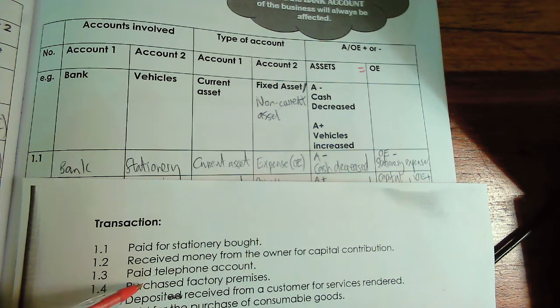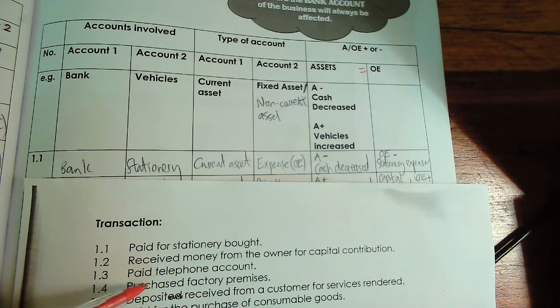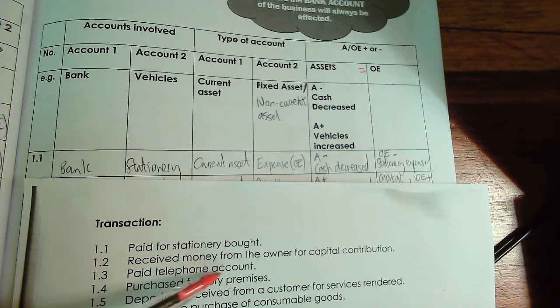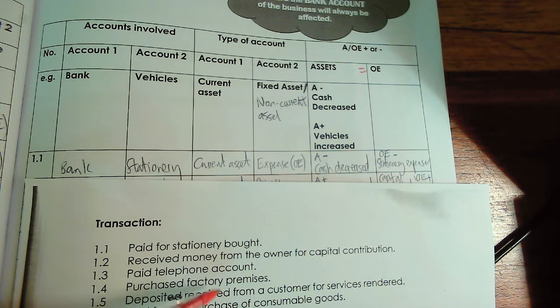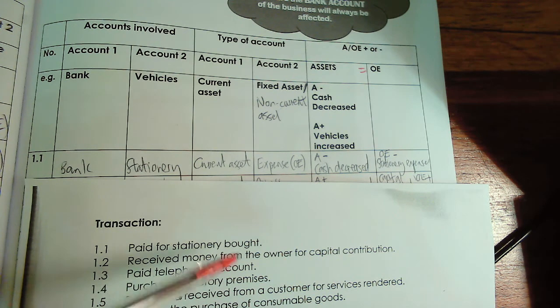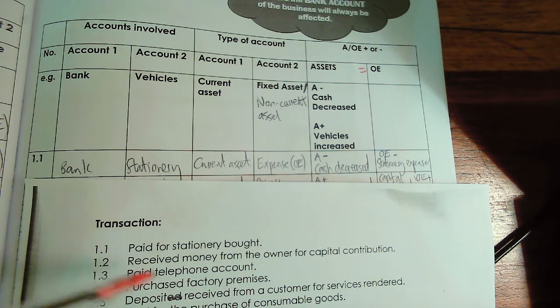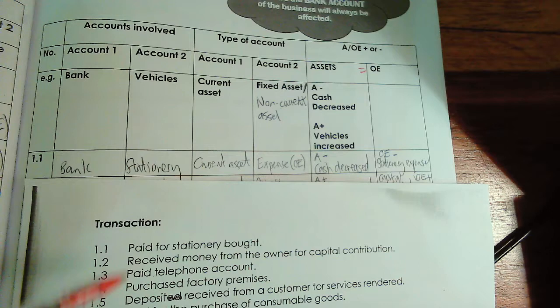I'm buying an asset, a factory premises, and the account that we normally use for any land and buildings will be the land and buildings account. So if it's land or any kind of building, we call the account land and buildings. It doesn't matter if we only buy an apartment flat within a block of flats, it will still be land and buildings. Okay, so that was number 1.4.